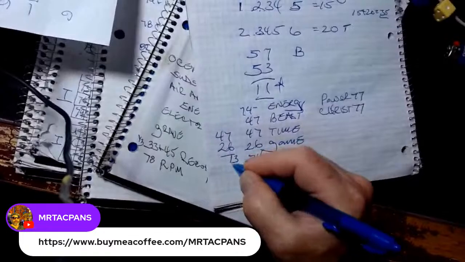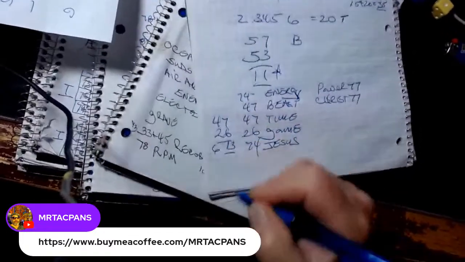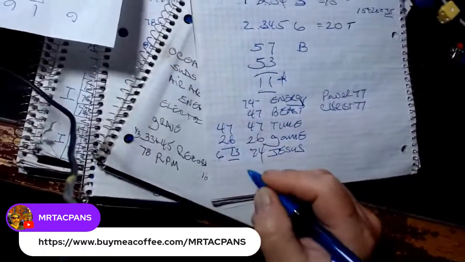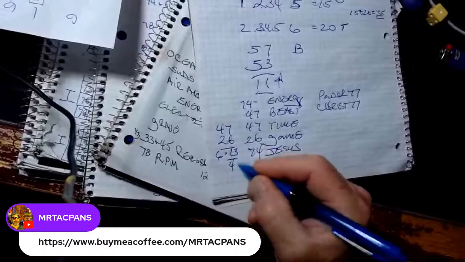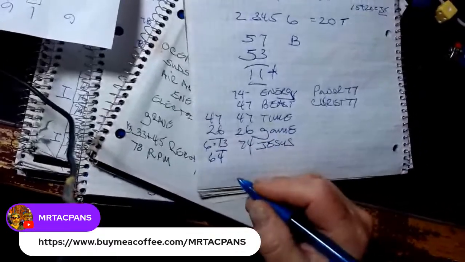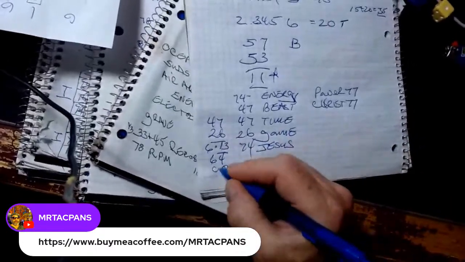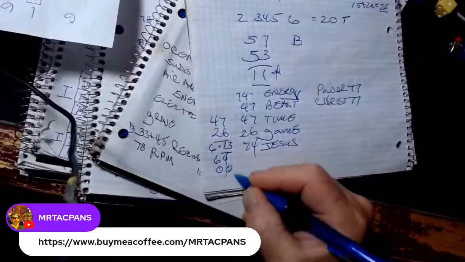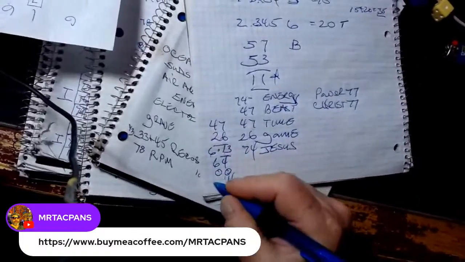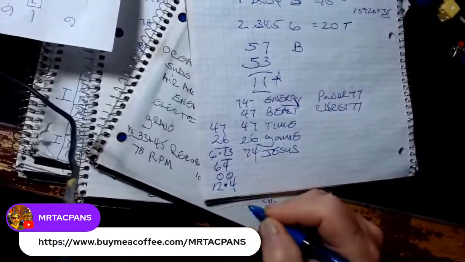6 and 7, 13. 2 and 4 is 6. This is actually a good equation. 1 and 3 is 4, and it becomes 6 and 4. If it was binary code, I'd go 4 in this position, give me 4. 6 in this position, give me 12.